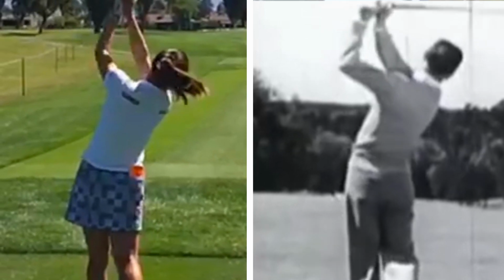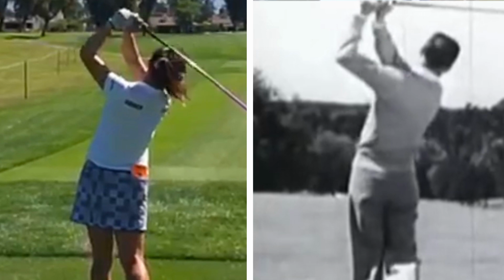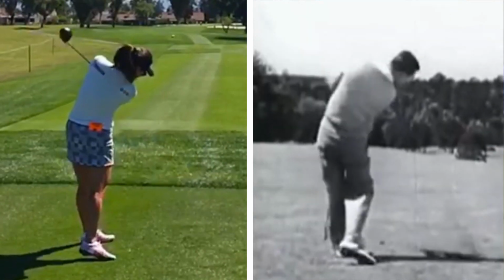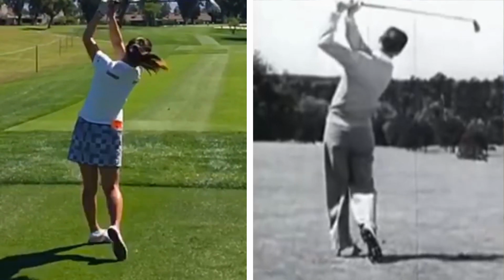High finish, hold the face off. Same thing in Hogan. You see the handle moving left. You see him hold it off. And then look at this finish. It looks just like the #1 ranked player in the world right now on the left.